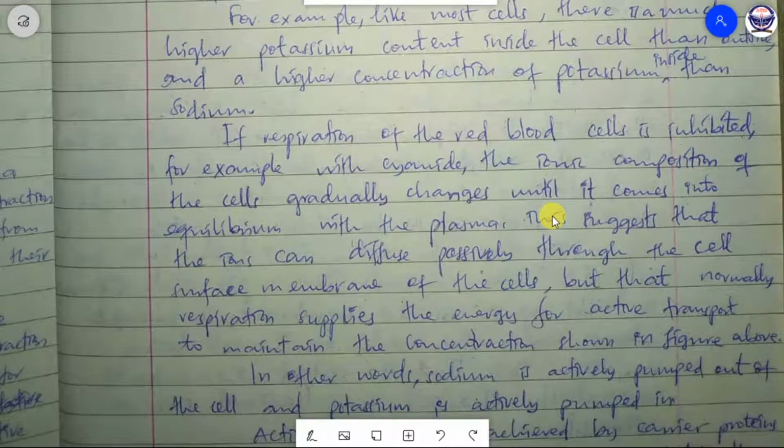If we inhibited respiration and the concentration of ions remained the same, we couldn't draw any implication about active transport. But the inhibition of respiration tends to inhibit active transport. And how do we know that it inhibits active transport? It is because by inhibiting respiration, we see that the ions come into equilibrium.